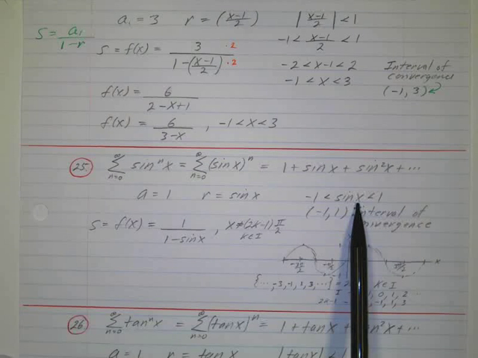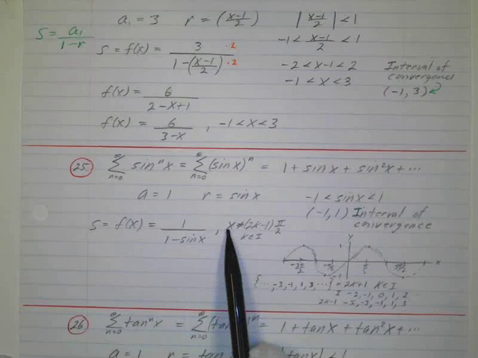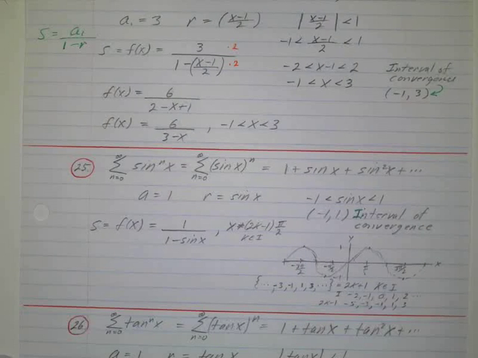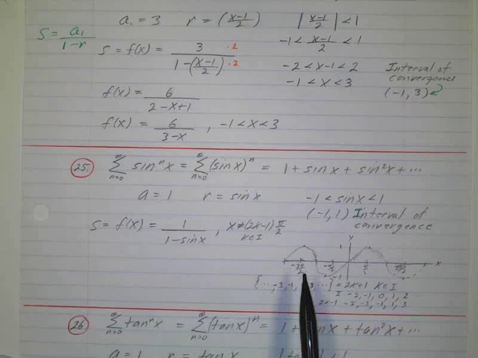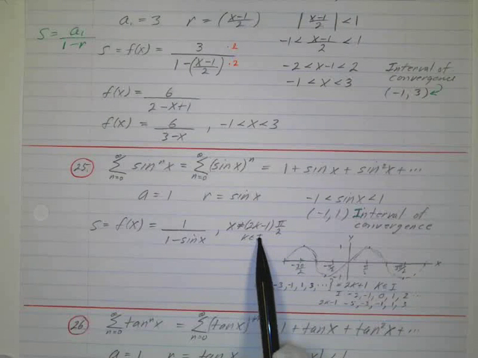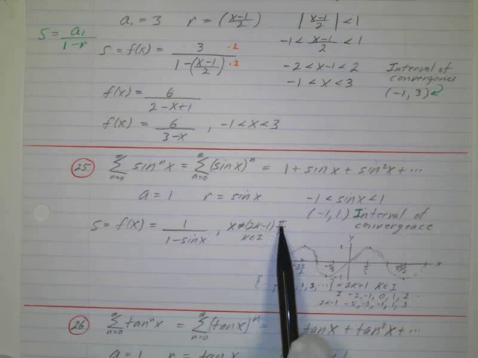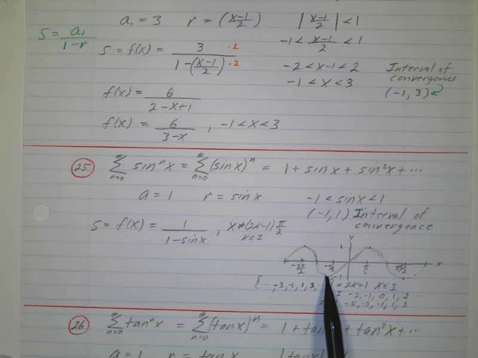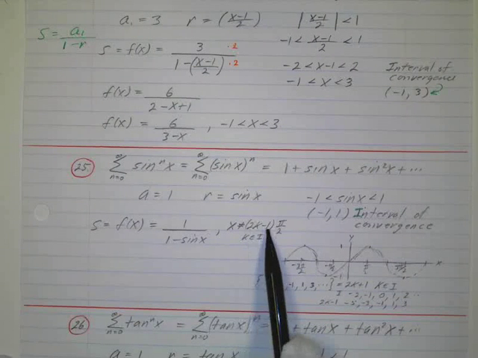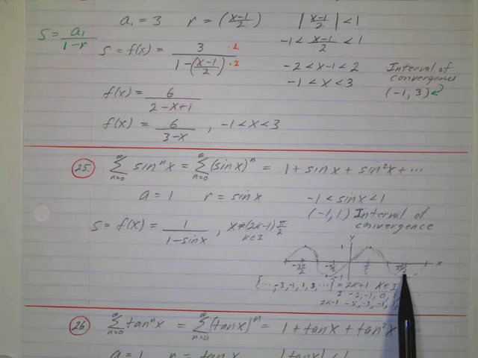But that's for sine of x, not x. That's the problem. Okay? That's for sine of x. So what am I going to do for x? Well, I can say x does not equal (2k minus 1) times pi over 2, and k is an integer. And if you do that, that's going to eliminate all these. In other words, if k is an integer, let's say k is 0, 2 times 0 is 0, minus 1 is negative pi over 2. And if k is 1, 2 times 1 is 2, minus 1 is 1, so that's pi over 2. So this generates pi over 2's and multiples of pi over 2.